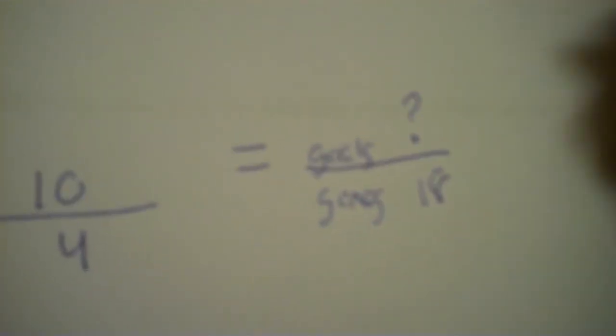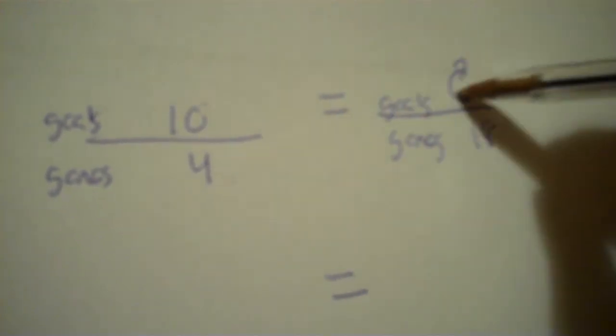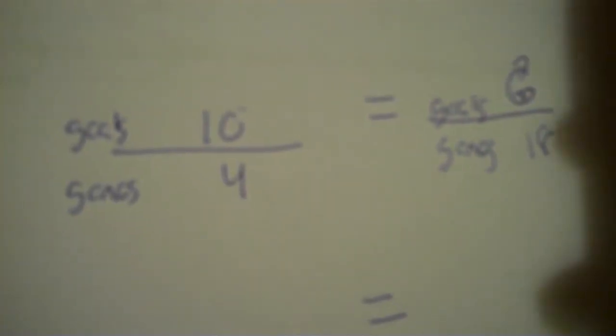Actually, just pick a letter, okay? Put G, I guess. But I know 10 times 18 is equal to 4 times G. So 10 times 18 is 180 divided by 4 is 45. So 45 goals. Remember, align the labels. So always the y over the x. Goals on top, games on bottom. Because it's goals per game. So the ratio has to be goals over games.